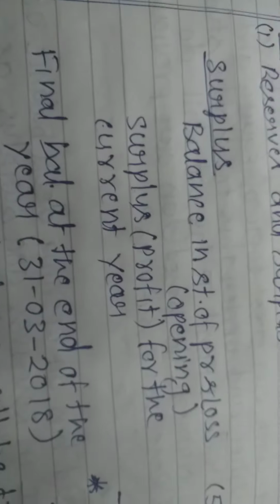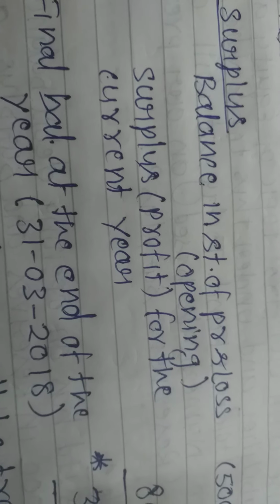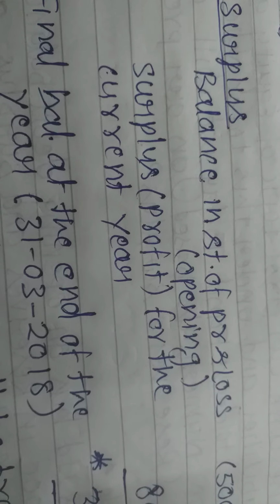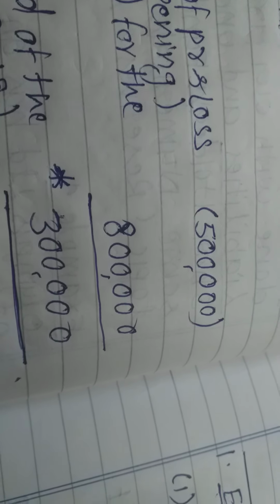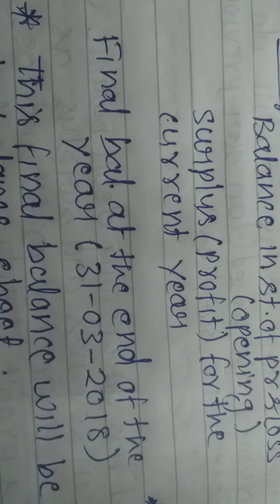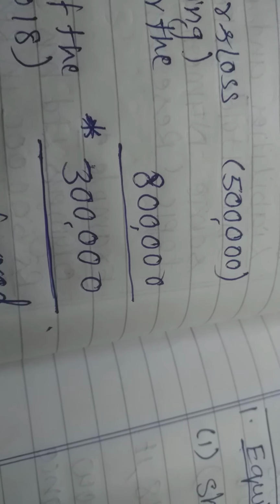Rupees 5 lakh. And one more piece of information given in the question is the surplus or profit for the current year, and it is given as rupees 8 lakh. So in this way we are able to calculate the final balance at the end of the year, 31st March 2018, that is rupees 3 lakh.